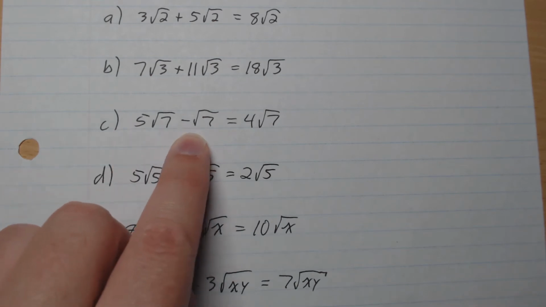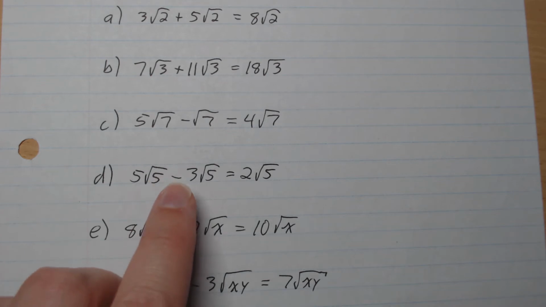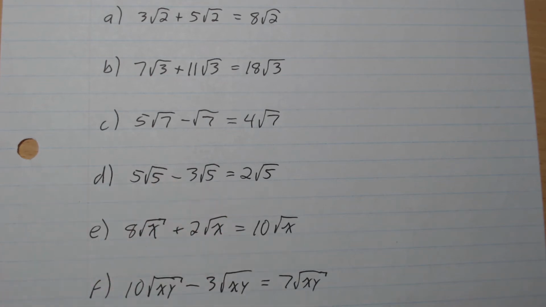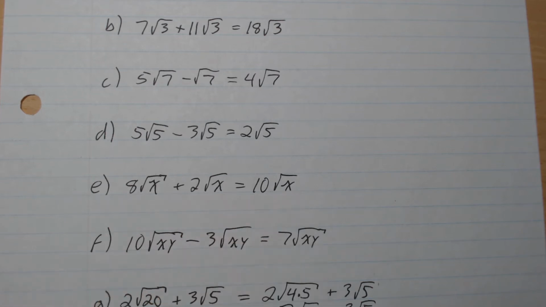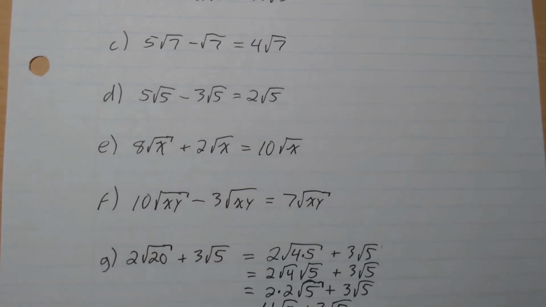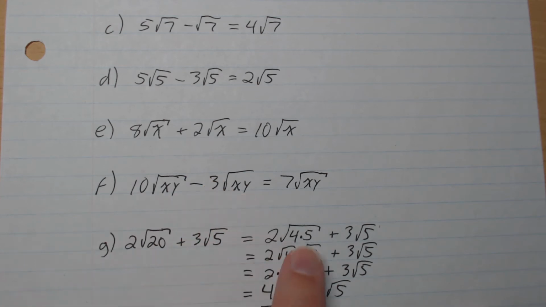5 root 7 minus 1 root 7 gives 4 root 7. 5 minus 3 gives 2. 8 root x plus 2 root x gives 10 root x. 10 root xy minus 3 root xy gives 7 root xy.